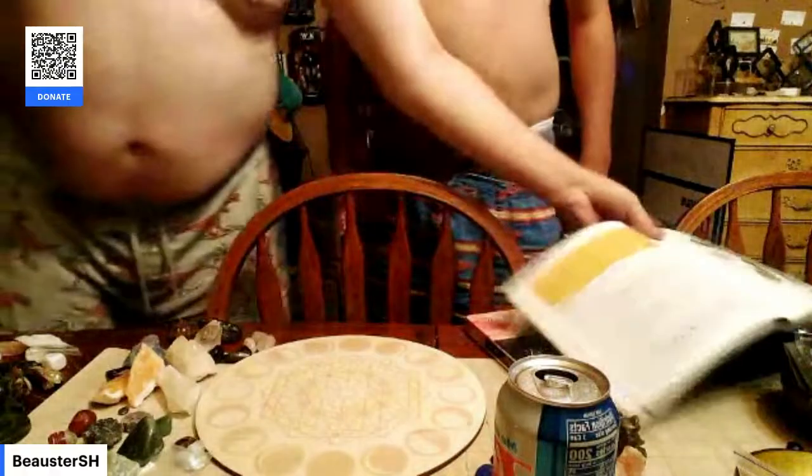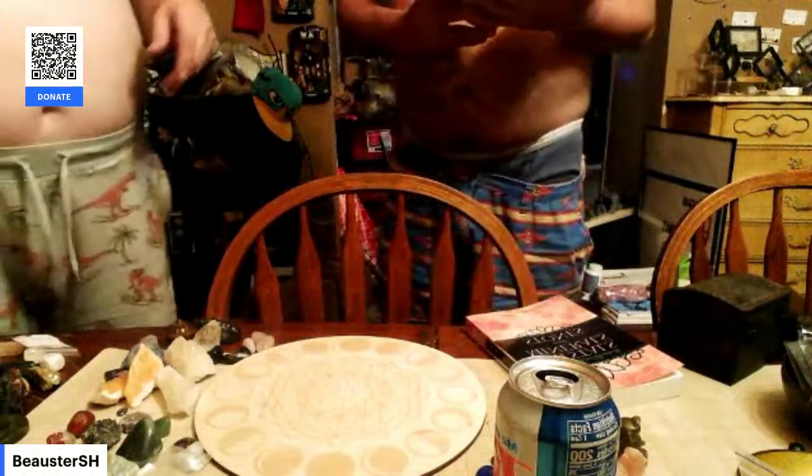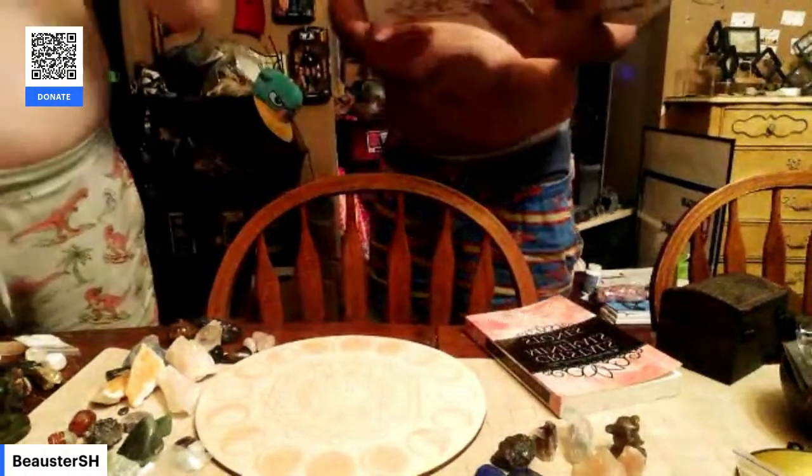The type of grid we're going to do is this. The grid that we are doing is the seed of life. One of the most common useful shapes associated with crystal grids is the seed of life, which is for manifesting actionable desires.